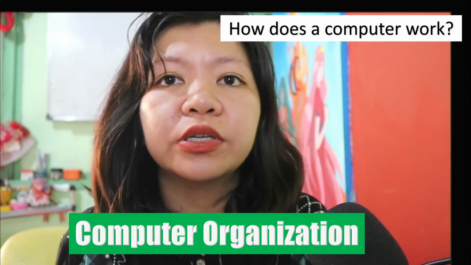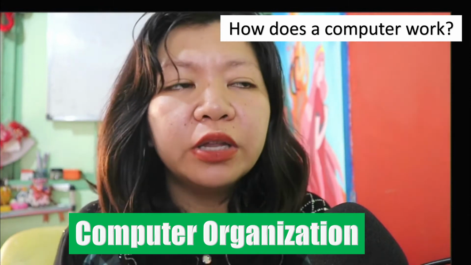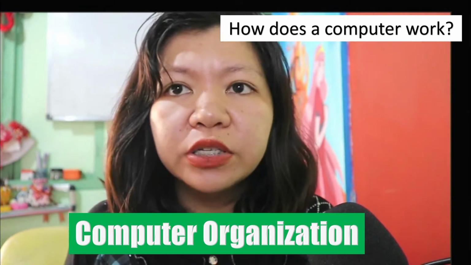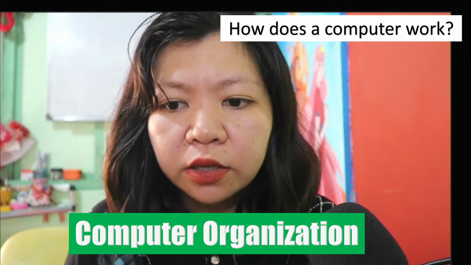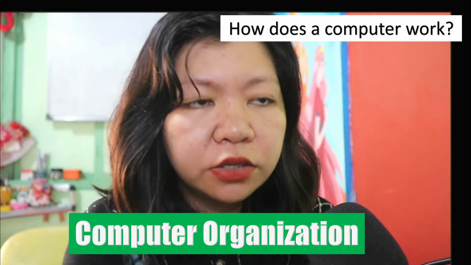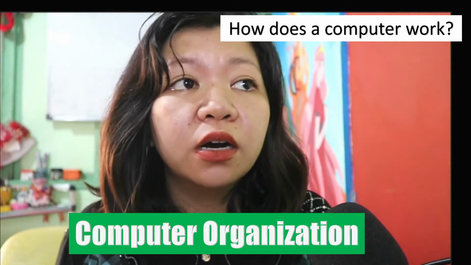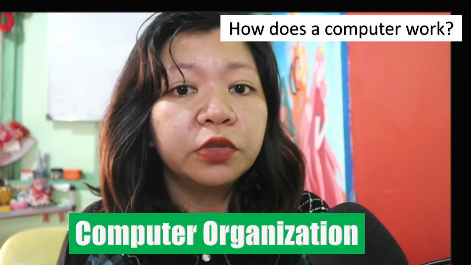Now, the definition for computer organization answers the question, how does the computer work, or how does the system work? So we must be familiar with how various circuits and components fit together to create a working system. Who is connected to this one? Who should be situated next to this one? Who is not working without this one? So those sort of things.